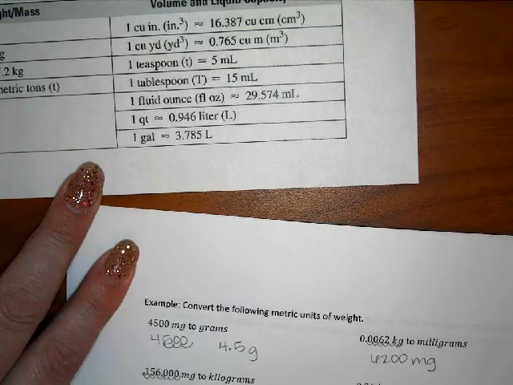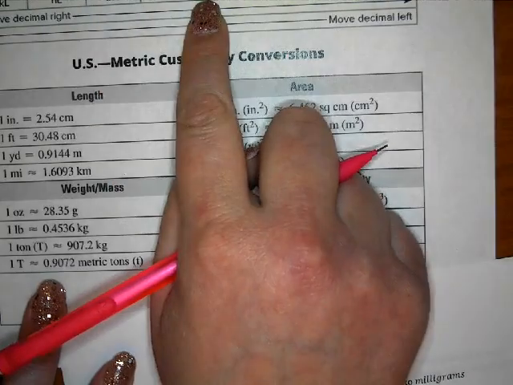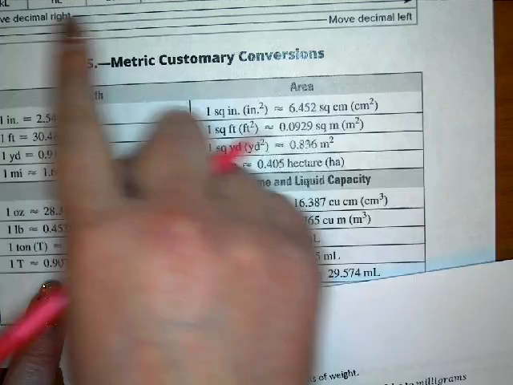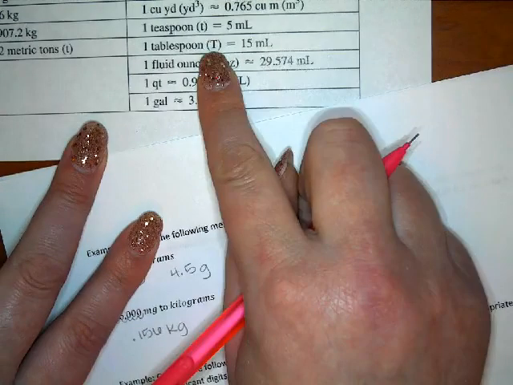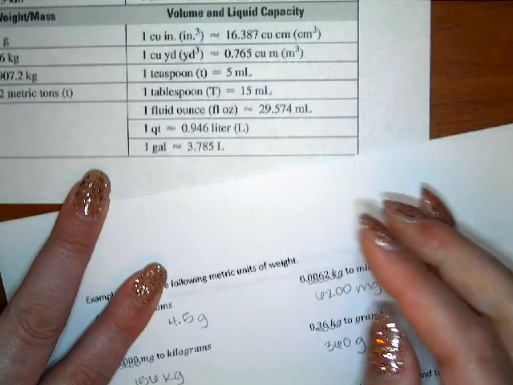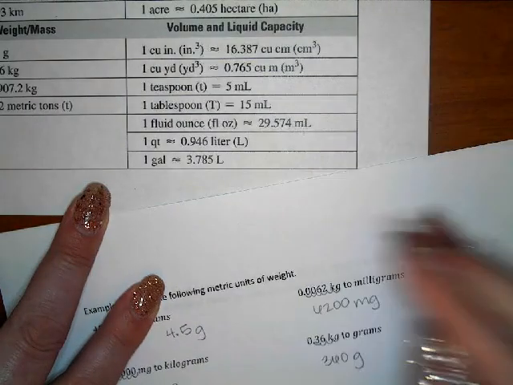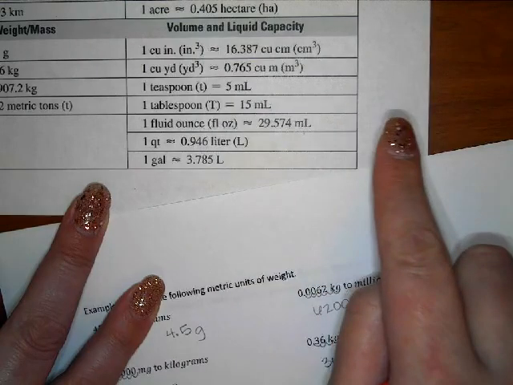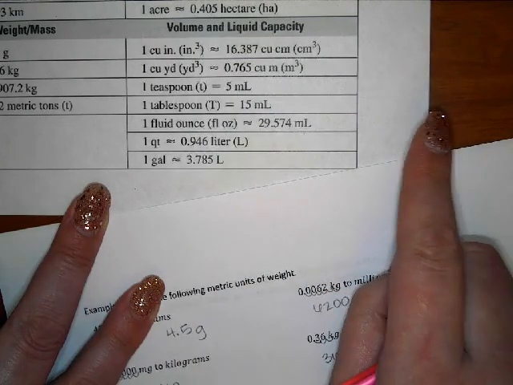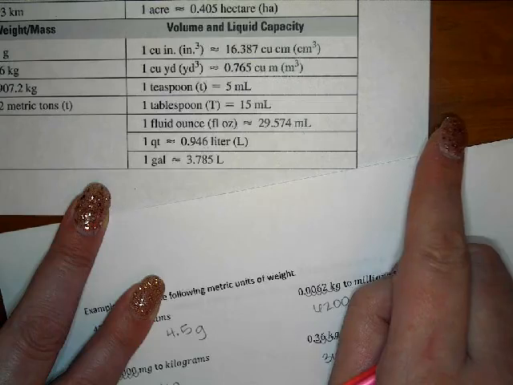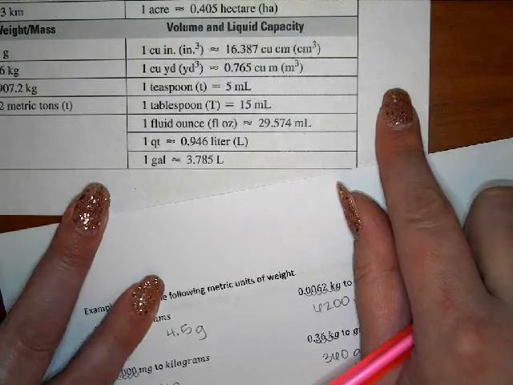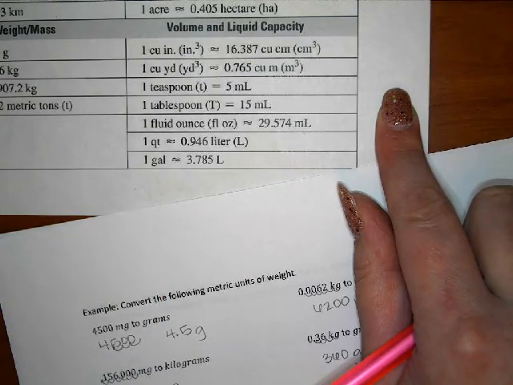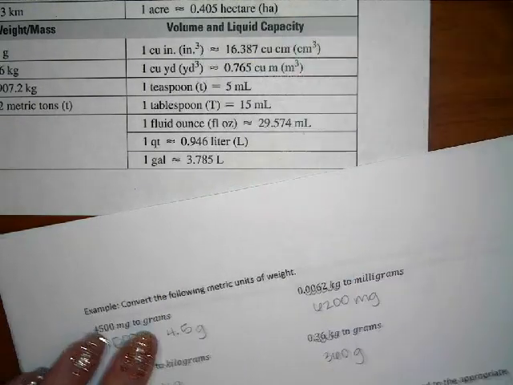And I'm not using this table up here because it's liters, and then it's not something that has a prefix with liters. It was cubic centimeters, and that's totally different. So I'm going to have to use one of these down here. So liters and cubic centimeters. Helps if you're looking at the right part of the page.